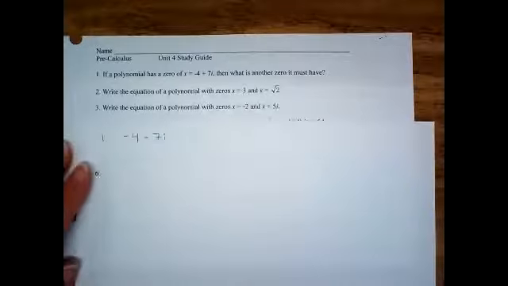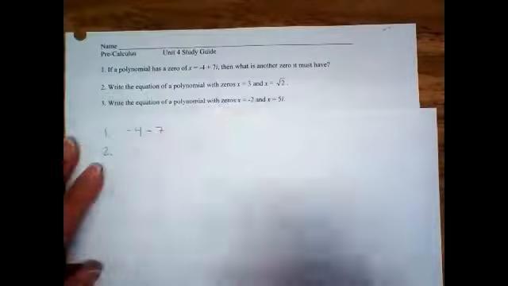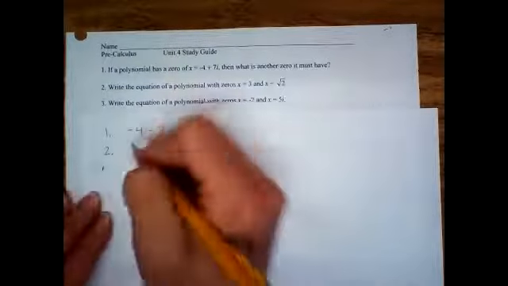All right, 2 and 3 are very similar, so I'm just going to do number 2. All of the answers are on Schoology, okay? So, 2 and 3 are similar. I'm just going to do question 2.